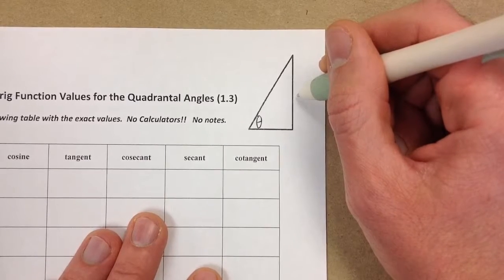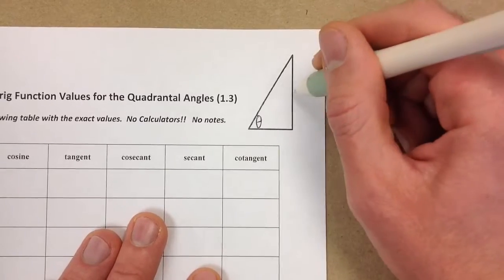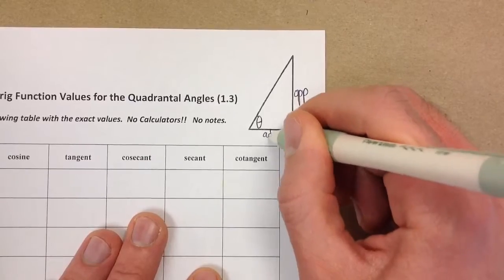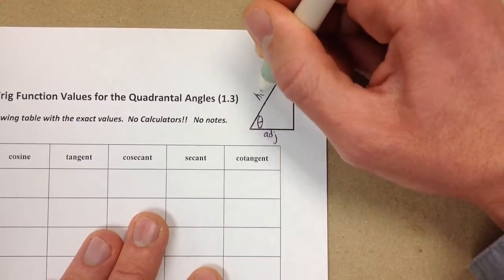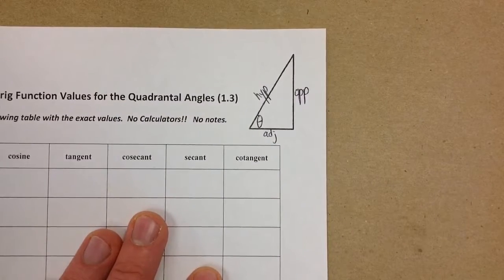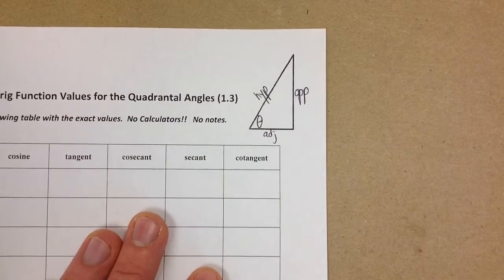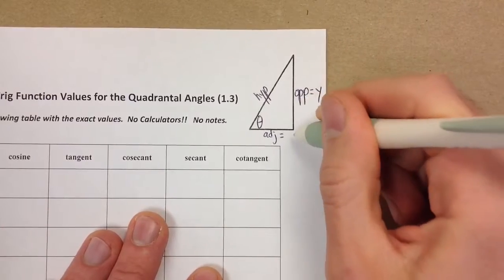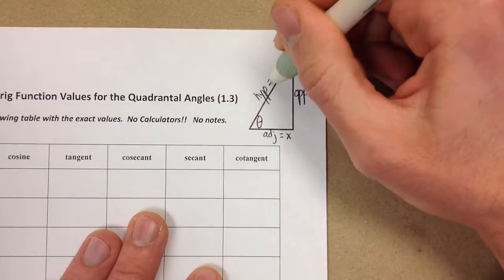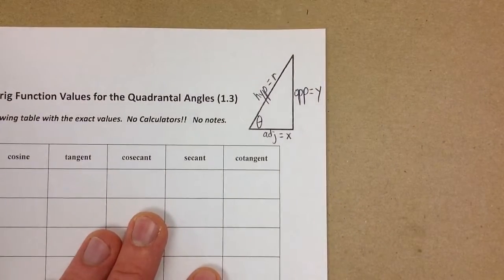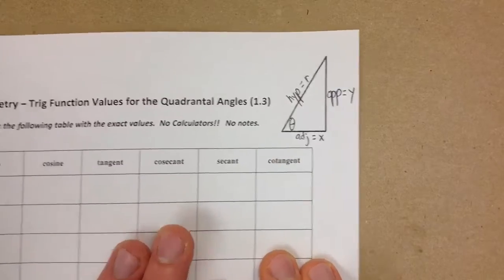And this? And this? Do you remember when you did the drawing? So the opposite side was what, x, y, or r? Yep. And the adjacent is x. And the hypotenuse is r. Good. So try again. What's sine in terms of x, y, and r? y and r. Good.